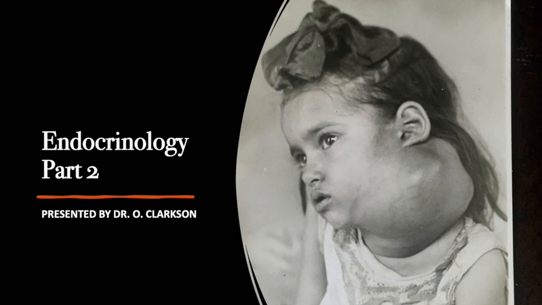Types of hyperthyroidism. So here are the three major types, or three major categories.